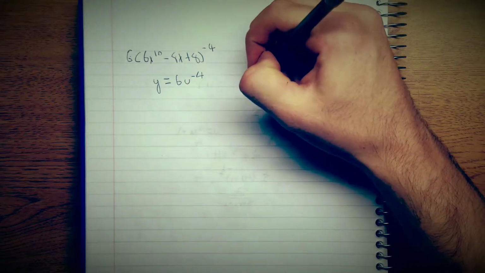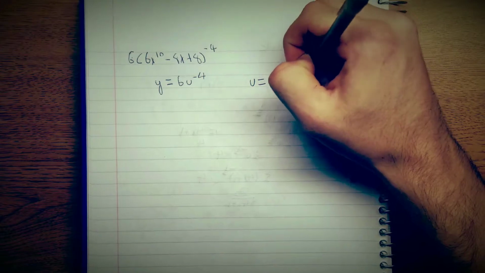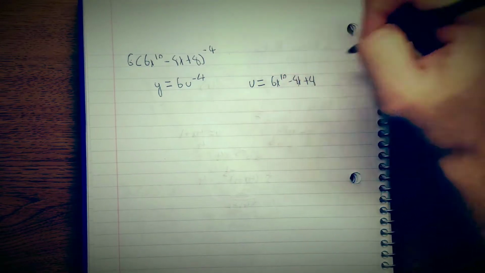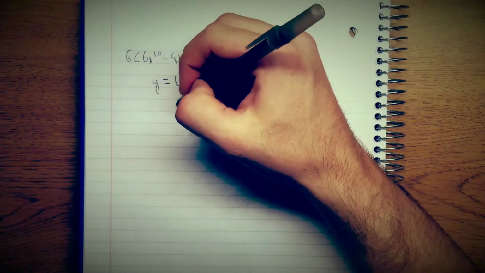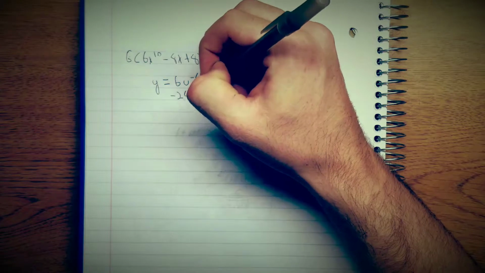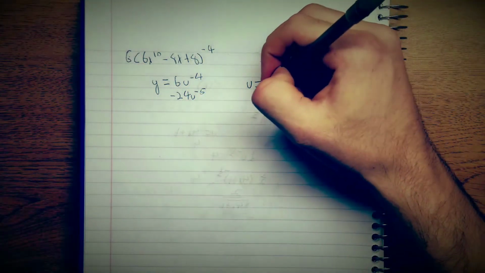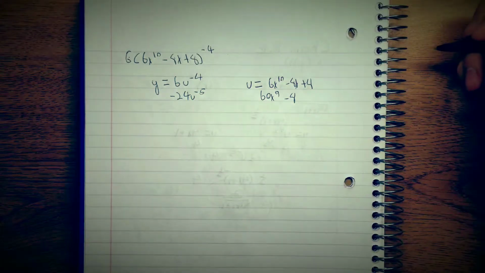And then our inside function, which is 6x to the 10th minus 8x plus 8. We'll then find the derivative of each of these. Comes out to be negative 24 u to the negative 5th and 60x to the 9th minus 8.